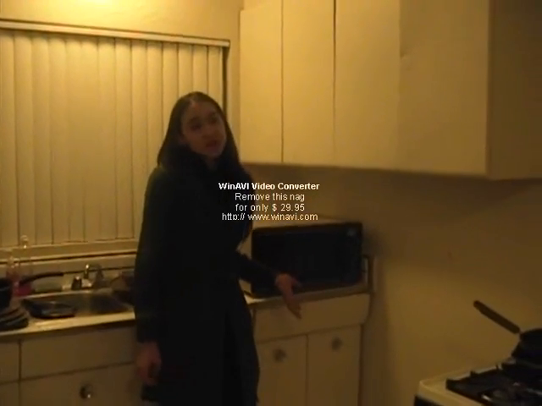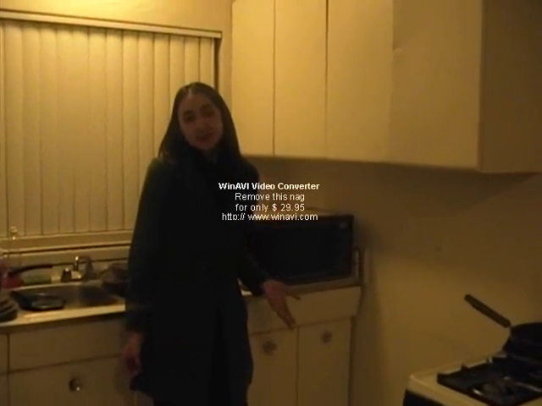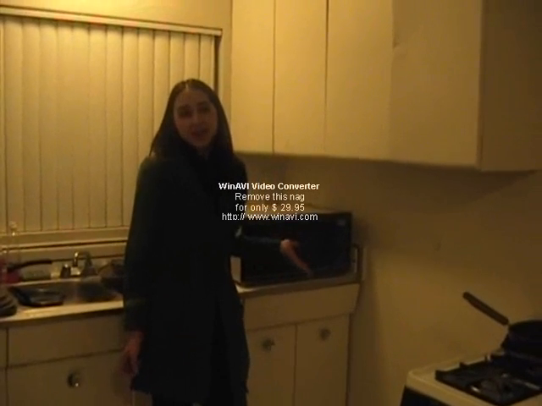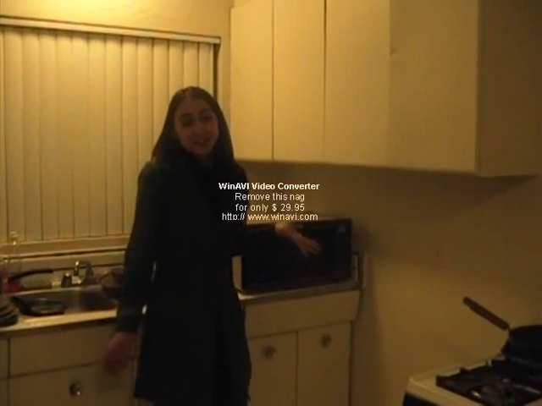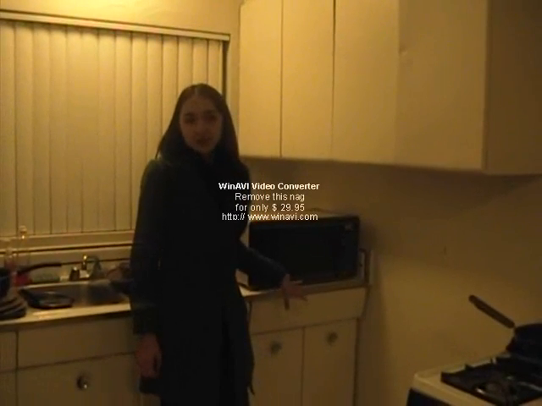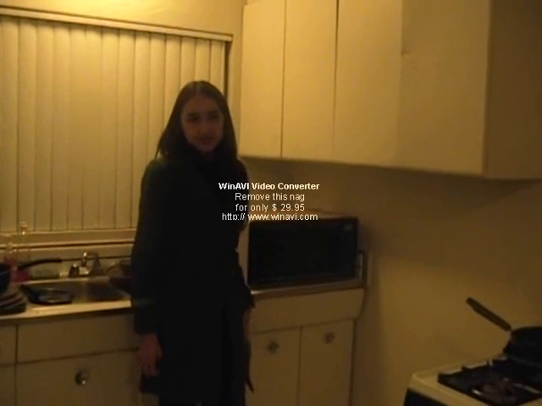Alright, so most microwaves have a 2.45 gigahertz rating written in the back, but this one for some reason doesn't. So what we're going to do is use marshmallows. We're going to put some marshmallows in there and find out the frequency.